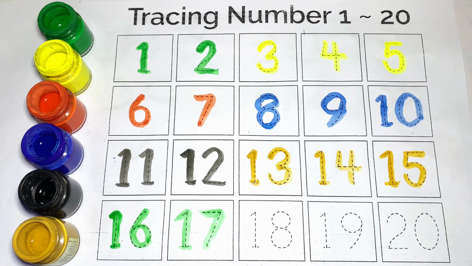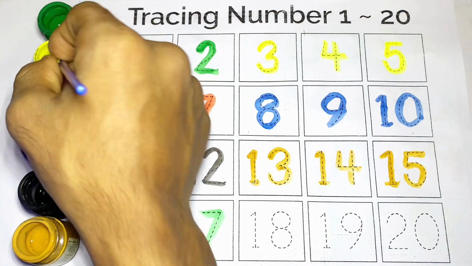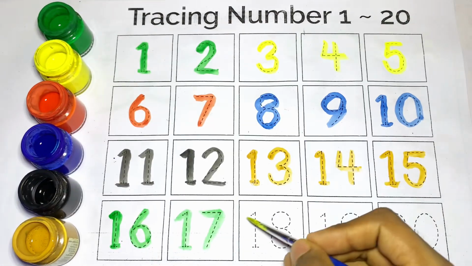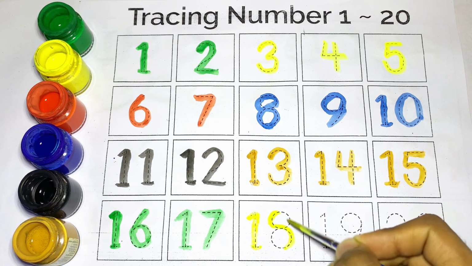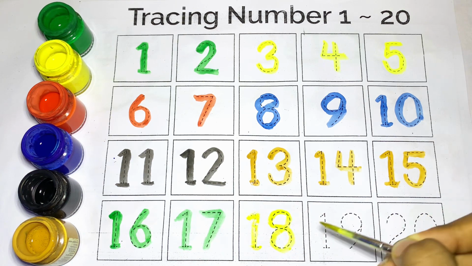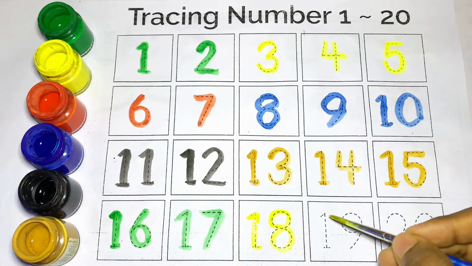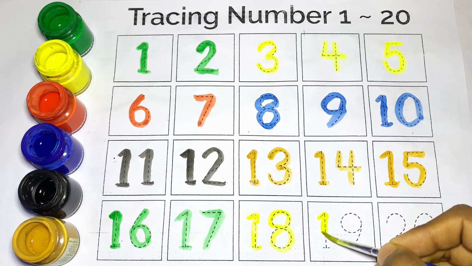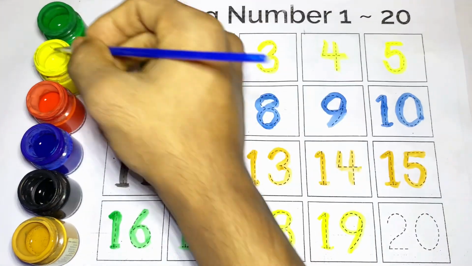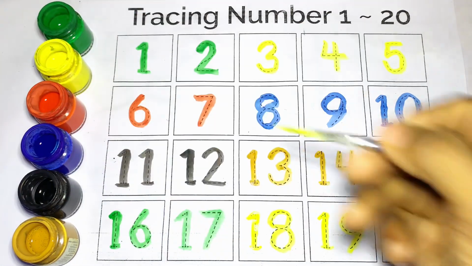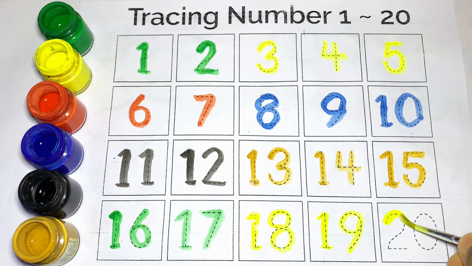It's now draw 18. The numbers of 18, and use yellow color. Kids, again use yellow color and draw 19. The numbers of 19. Kids, now 20. The numbers of 20, and again use yellow color.